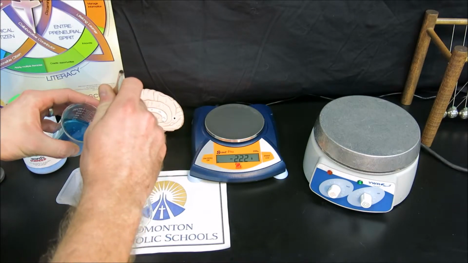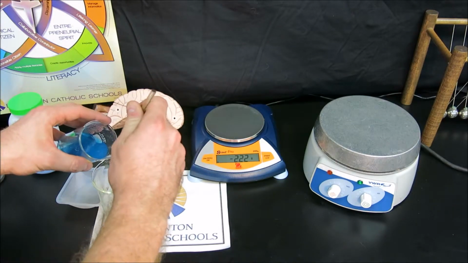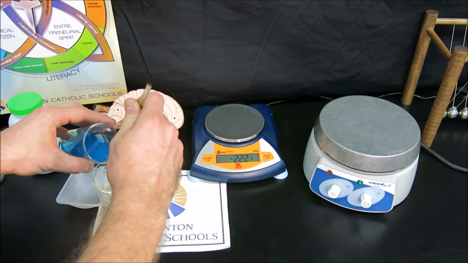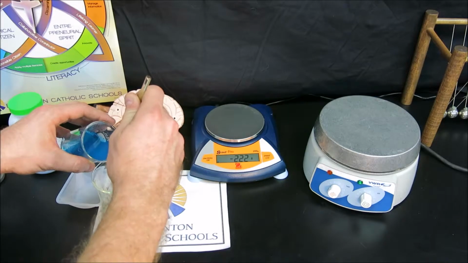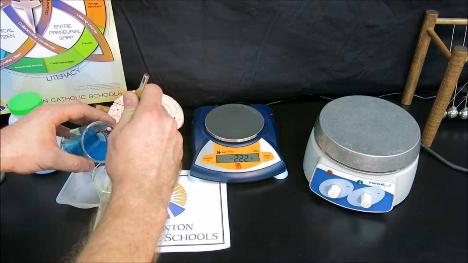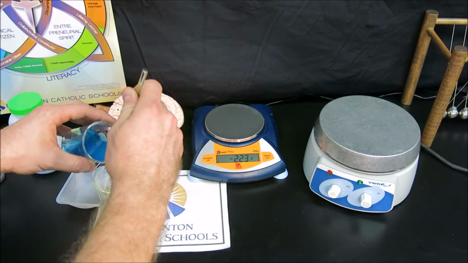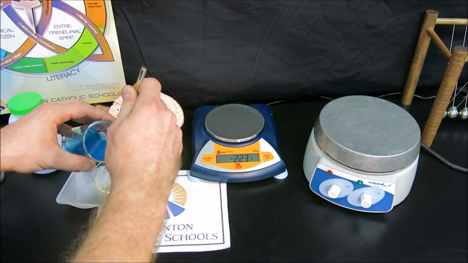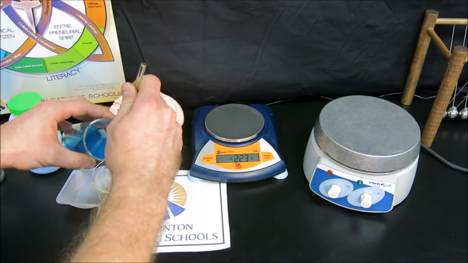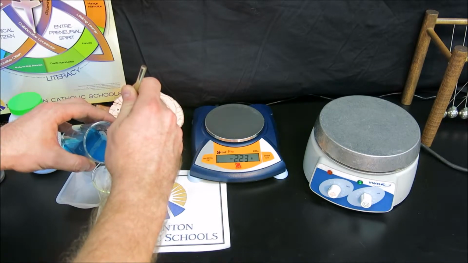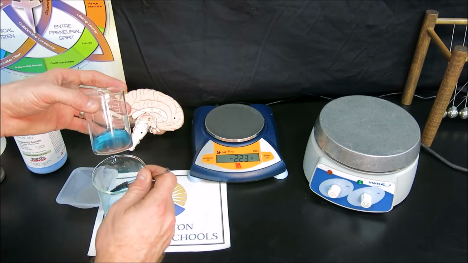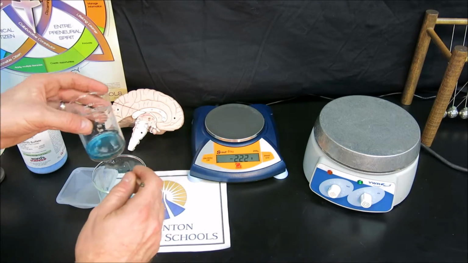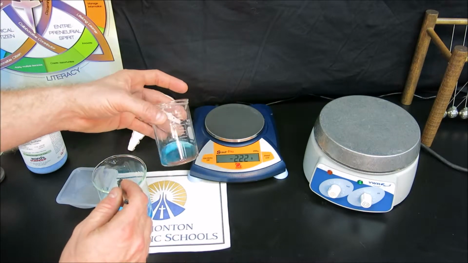Now I can see that there is quite a bit of solid floating around the top. So I'm going to decant very slowly and gently, and my stir rod is going to catch some of that solid particulate matter. And then I'll rinse my stir rod back into my copper solution here. So I take a look, and most of the copper is sitting right there at the bottom of the beaker. You can see all that copper there.